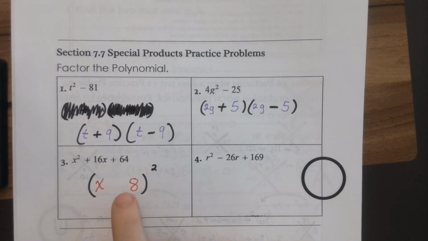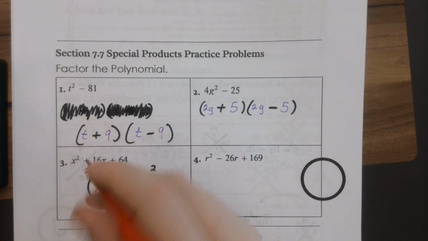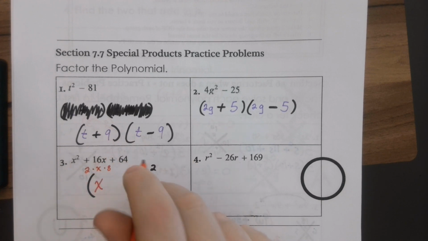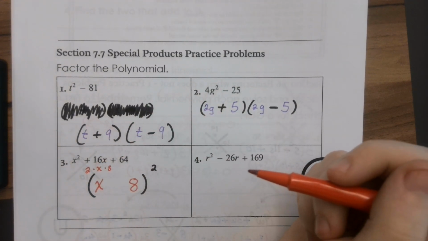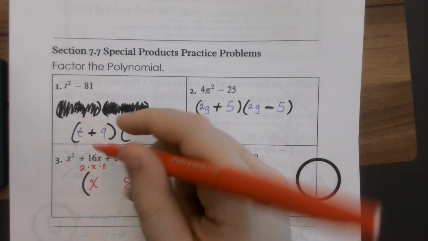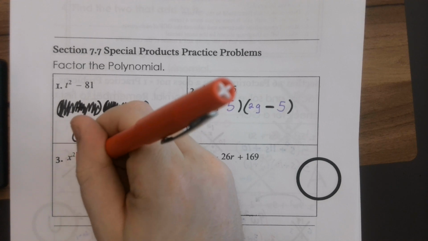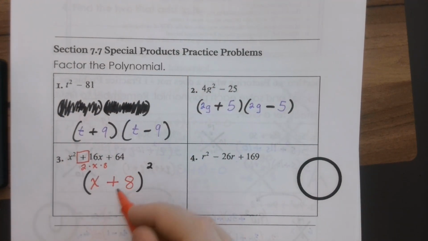Before we finish this off by putting the sign in, we should check to make sure this is a perfect square trinomial. To do that, we should do 2 times this x that we found times this 8 that we found, and see if it makes our middle term. 2 times x times 8 does equal 16. So the sign in front of the 16x will determine the sign in parentheses. It's a plus here, so it's a plus here.